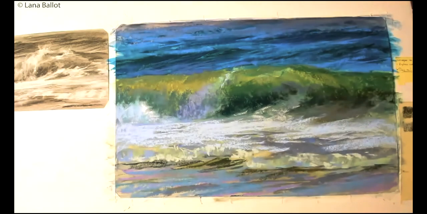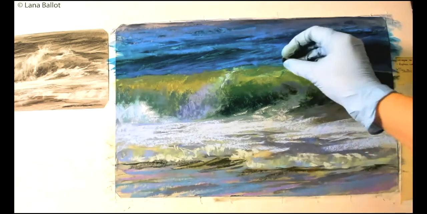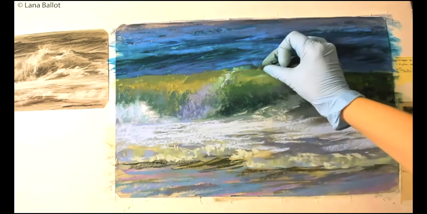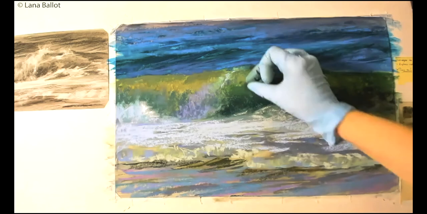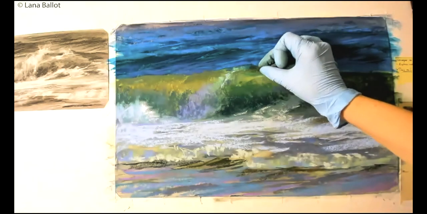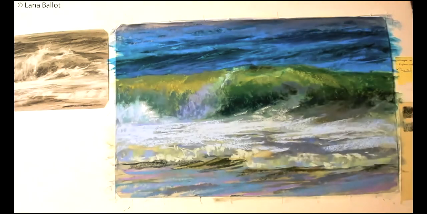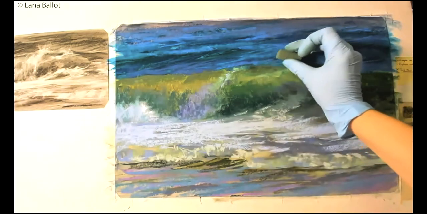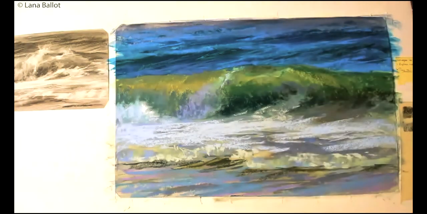And let's get somewhat darker green right here. Oops, too dark, but we can make it lighter. Let's get this again and do that.